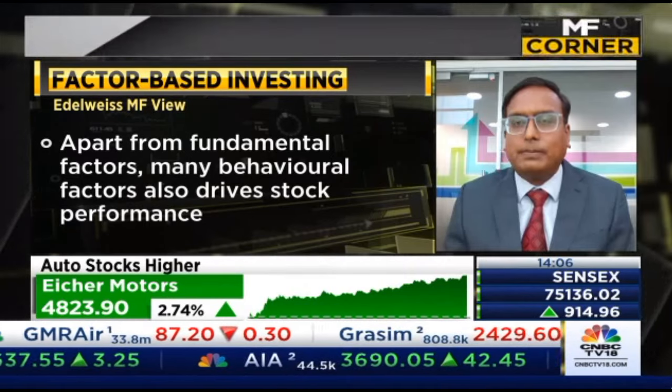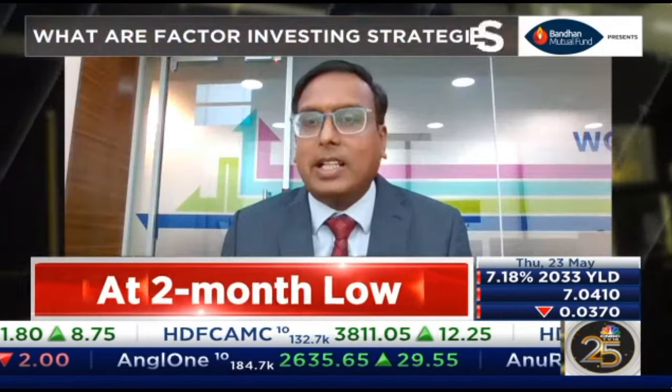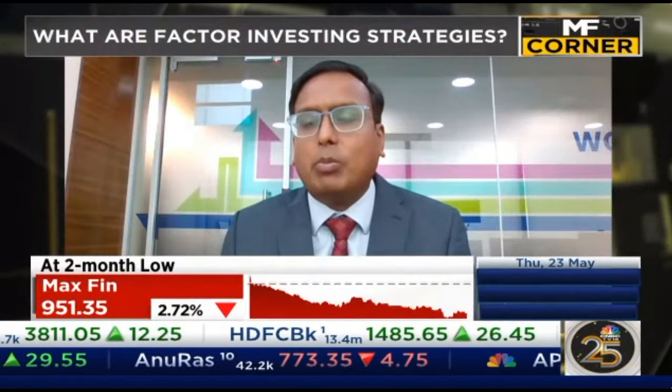Makes sense. So Bharat, what works better return-wise, fundamental investments or factor-based investments? How do fund managers choose which way to go about it? So fundamental or factor-based investing, both approaches have some similarities and some differences. If you look at the similarity, both of them are looking at the same numbers, whether it's earnings growth, margin improvement, return ratios, valuation. Broadly, both are using the same stuff.